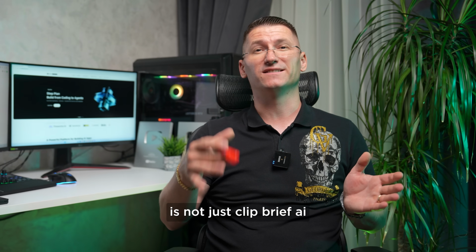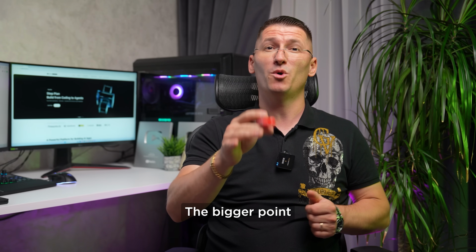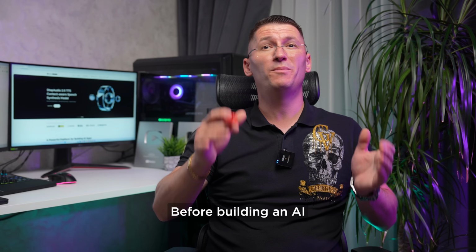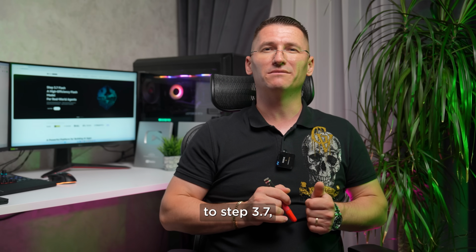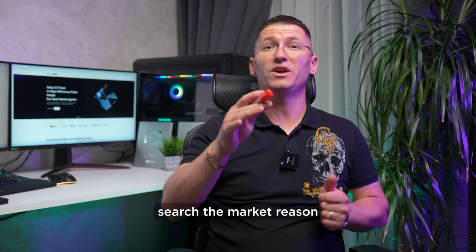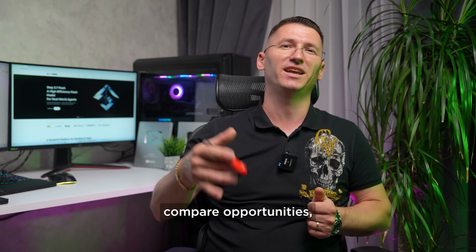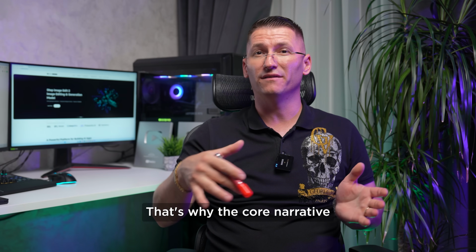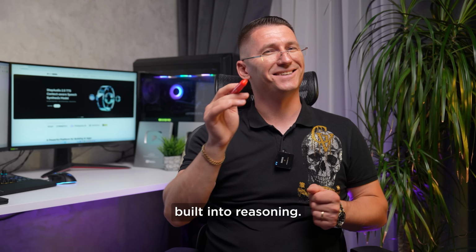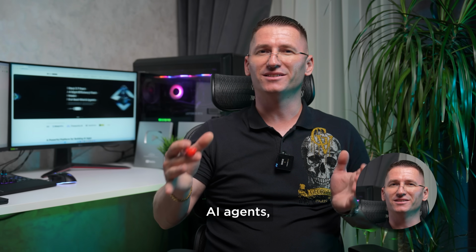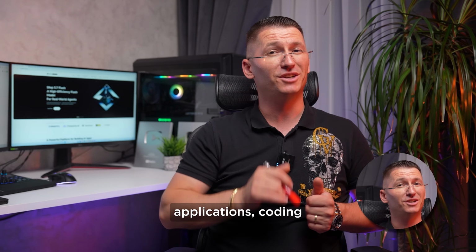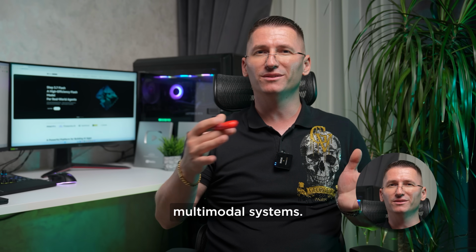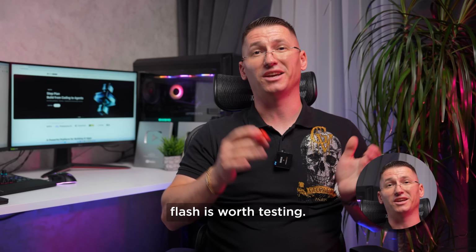But the bigger point is not just ClipBrief AI, the bigger point is the workflow. Before building an AI tool, Step 3.7 Flash can help search the market, reason through these signals, compare opportunities, and decide what deserves attention. That's why the core narrative is search built into reasoning. So, if you're building AI agents, search-powered applications, coding workflows, or multi-modal systems, Step 3.7 Flash is worth testing.